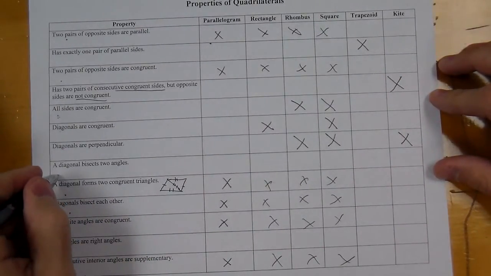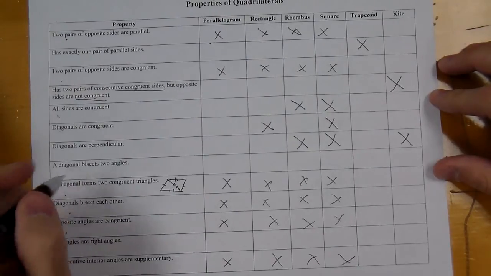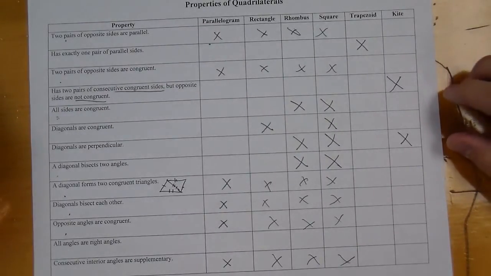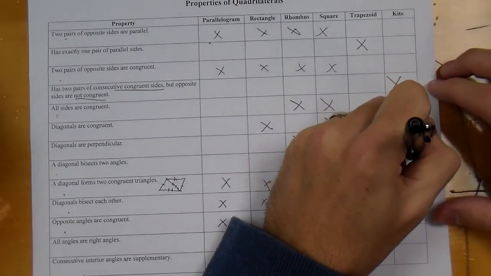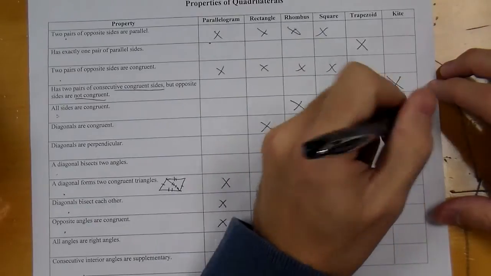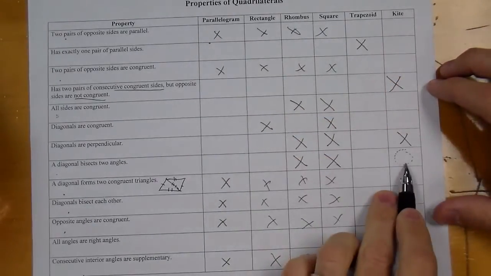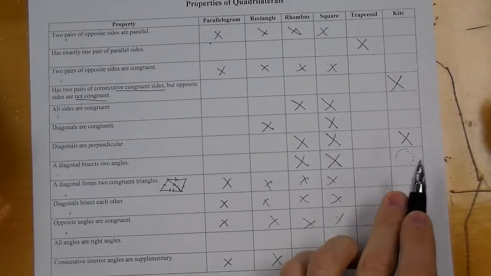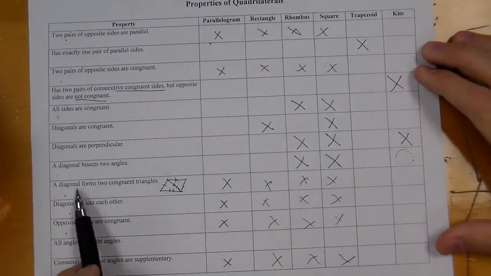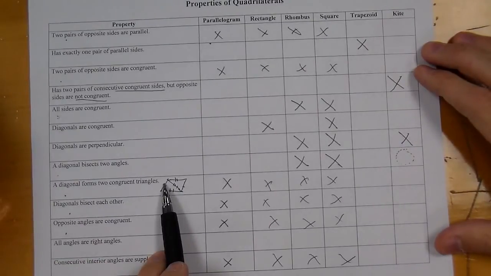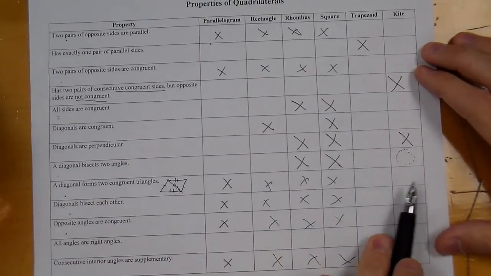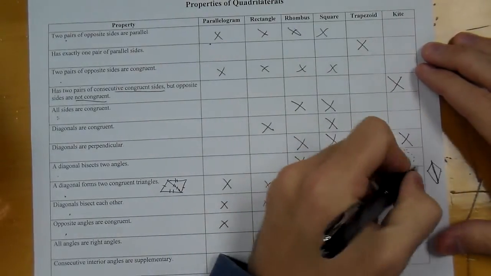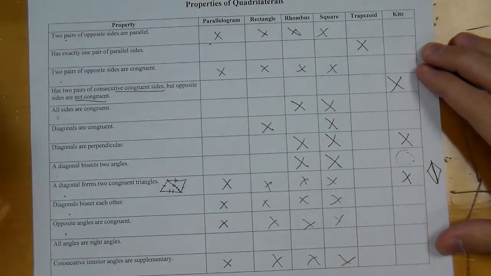Diagonal bisects 2 angles. That's going to be a rhombus, which is also a square. Now, this one's tough because it's one of the diagonals in a kite, but not both. So it's kind of an appearance property. Maybe ones that have to solve for angles, but not all of them in a kite. Diagonal forms 2 congruent triangles. Not in a trapezoid, but in a kite, if you drew the long diagonal, you do get 2 congruent triangles, so we'll mark that one here.